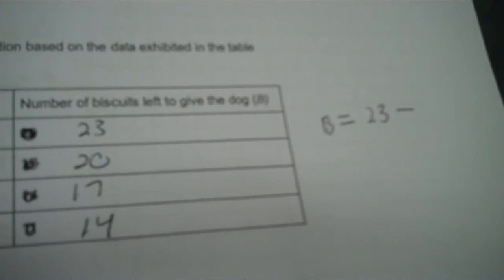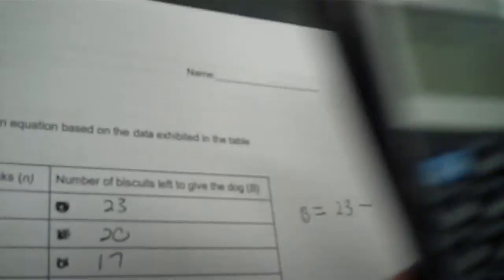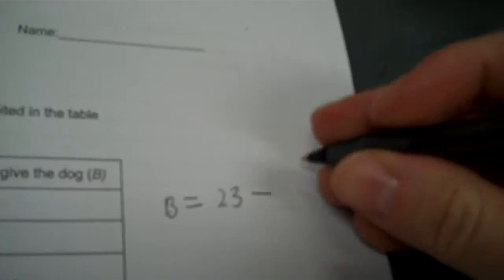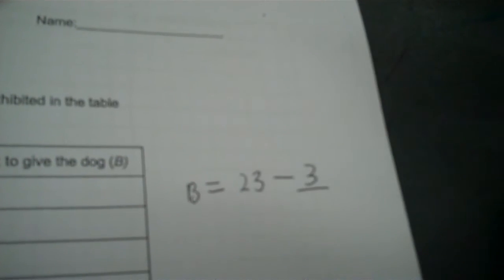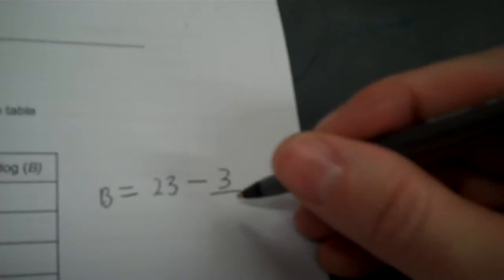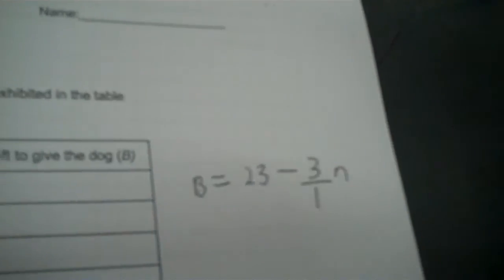Now, to figure out the number you minus, just start with your highest number in the table and just subtract. 20 minus 17, 3. 17 minus 14, 3. 3, but then underline your 3. And meanwhile, it goes down 3 every time he does how many tricks. What's that going up by? It's going up by 1, so you need to underline the 3 and put a 1 there. And then please put the n variable behind your 3 over 1.